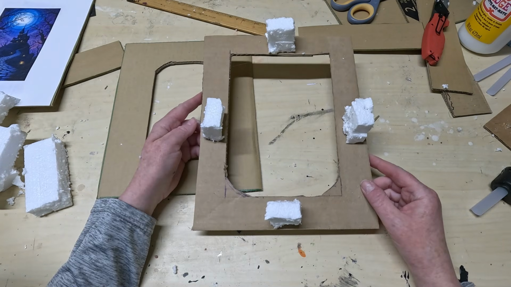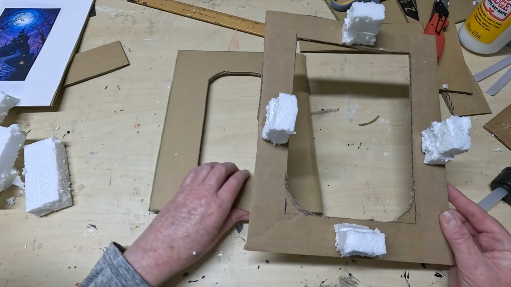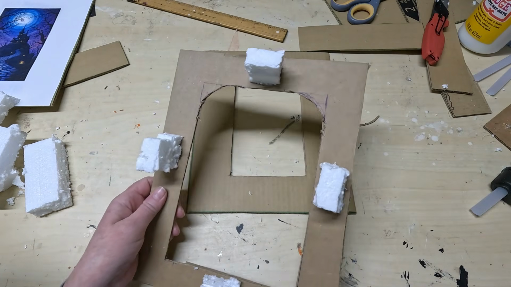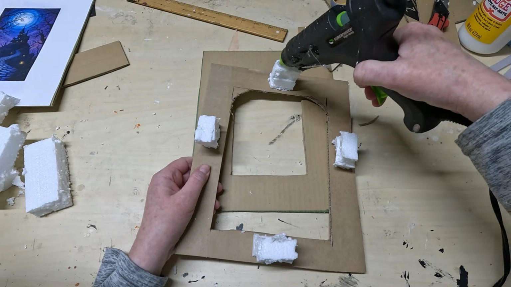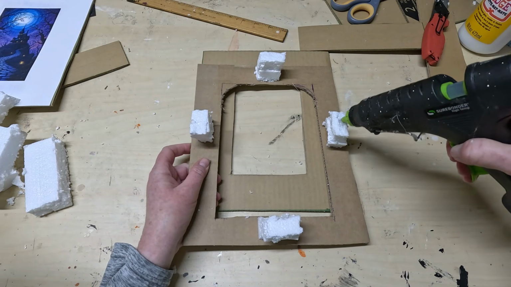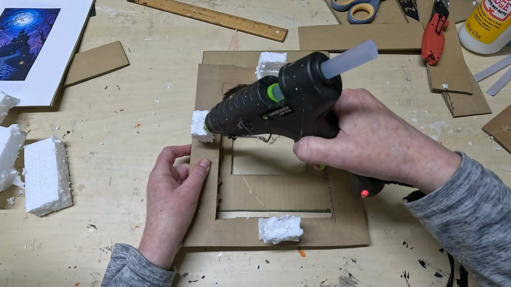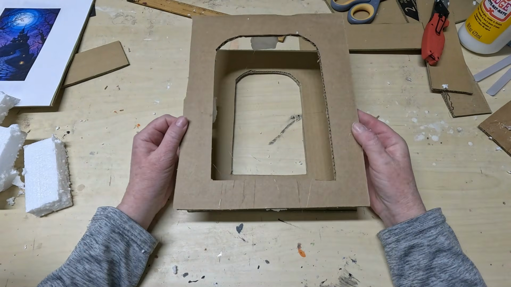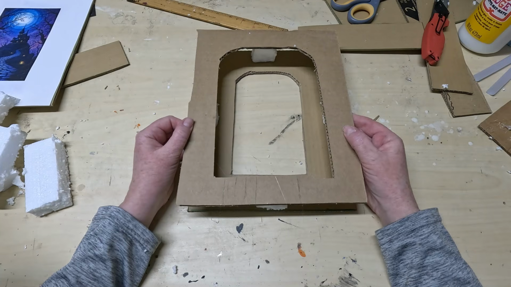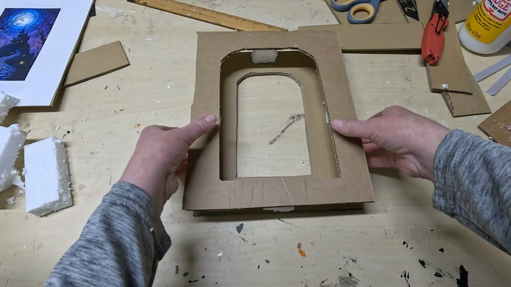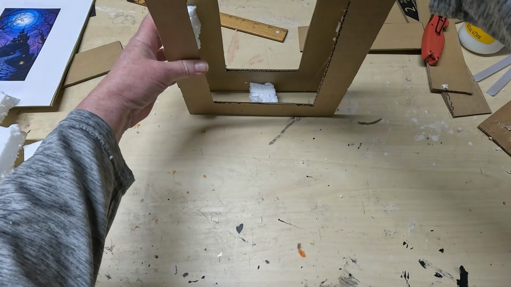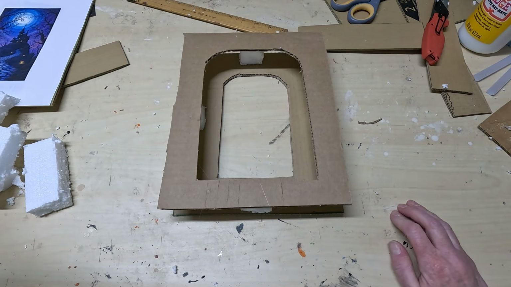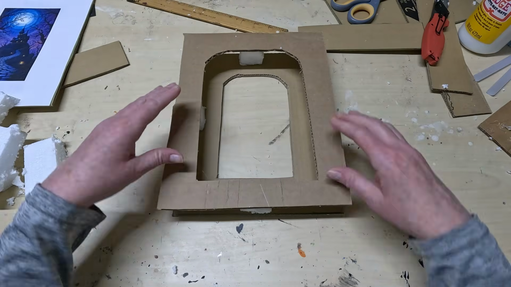All right, those are glued in place. So now what I want to do is attach it to the other piece that has the smaller opening. So I'm going to squirt in some hot glue on each one of these pieces. I'm going to flip this over. I'm going to line them up top to bottom and on the sides to make sure that they're even. So just like that, we'll give it a minute or so for the glue to set up.